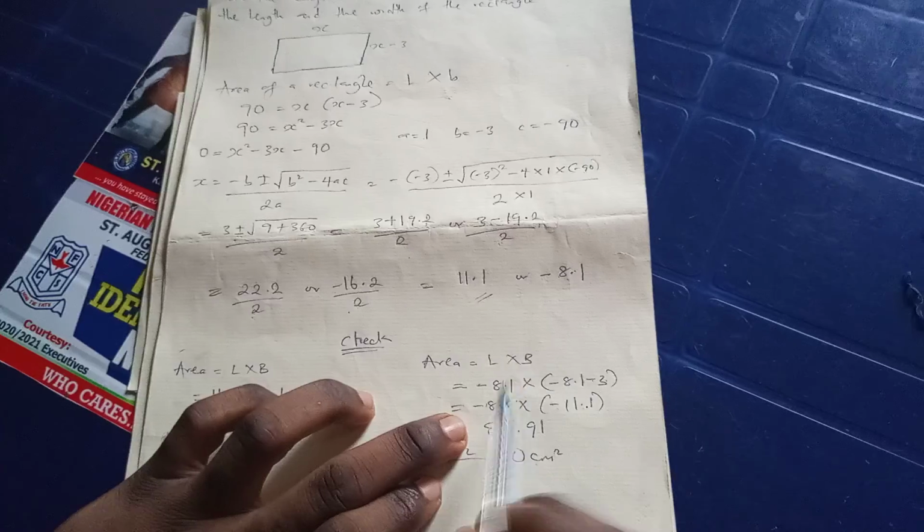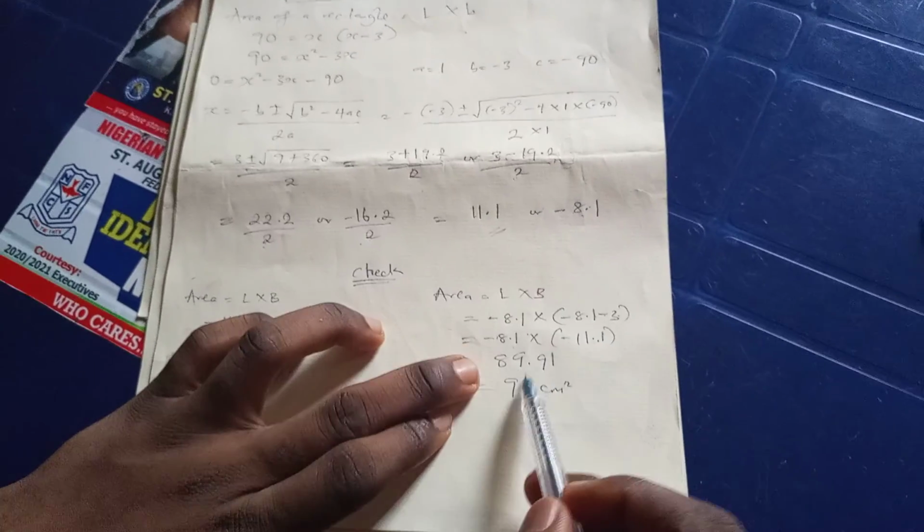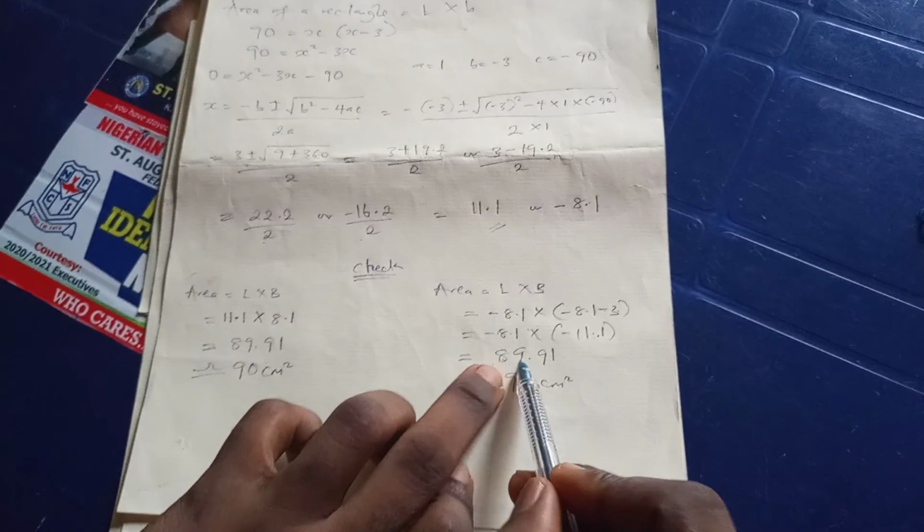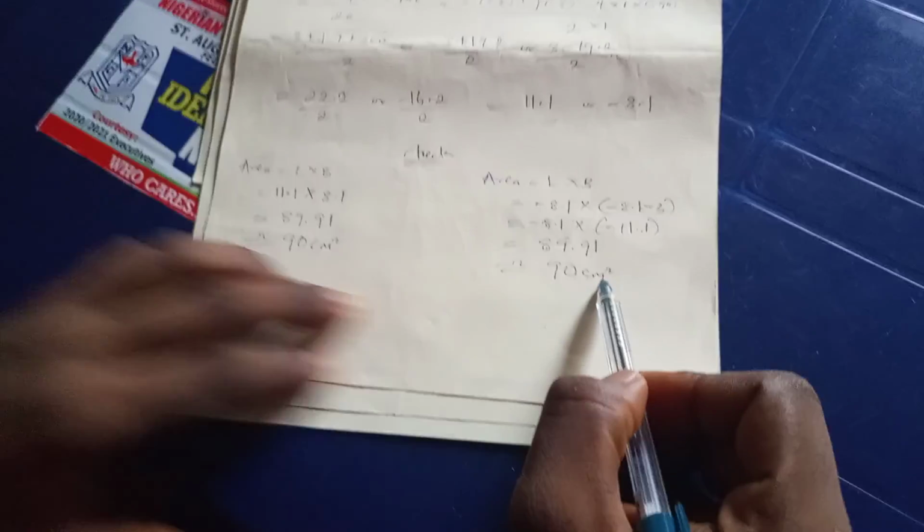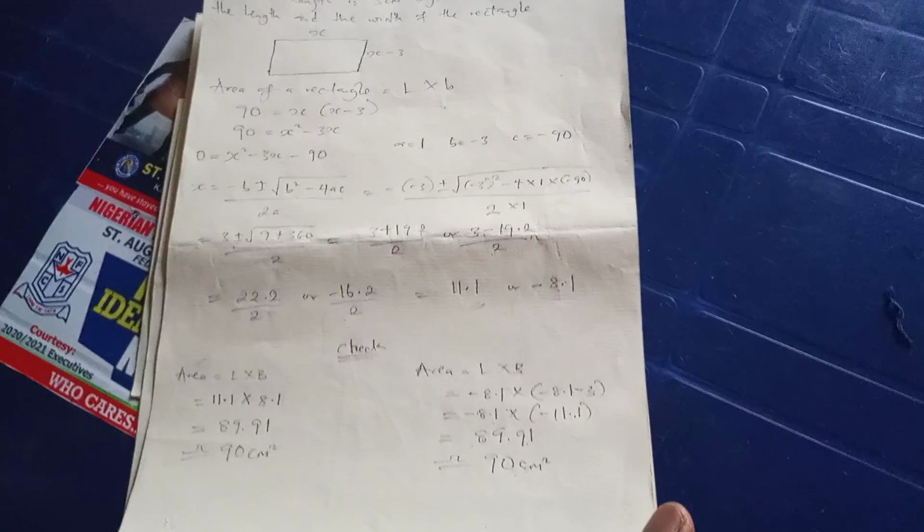So if I multiply it by my negative 8.1, which I chose as my answer, I will still arrive at the same answer, 89.91, which is approximately 90 centimeters square as the area. So you see that we are correct.